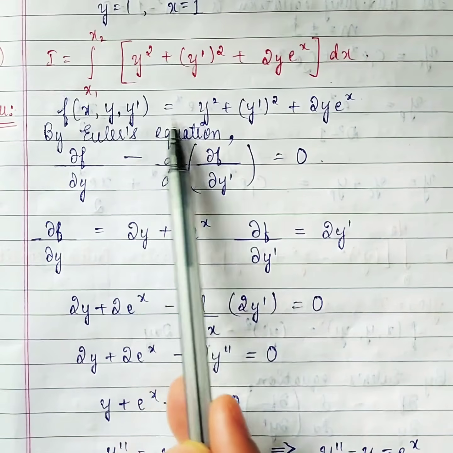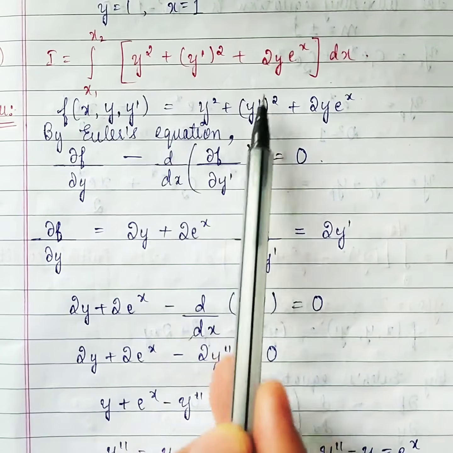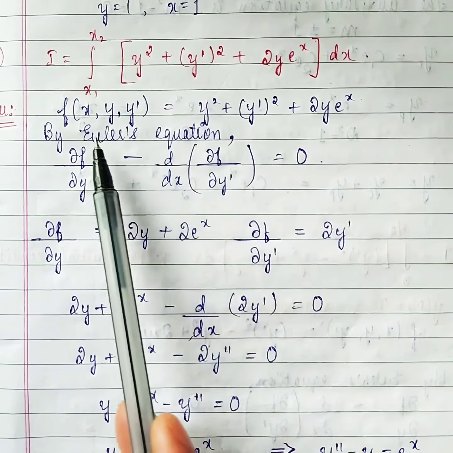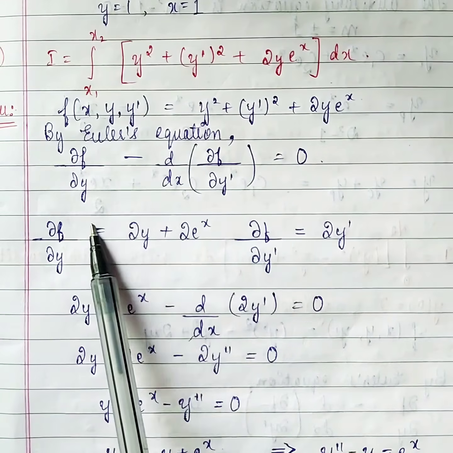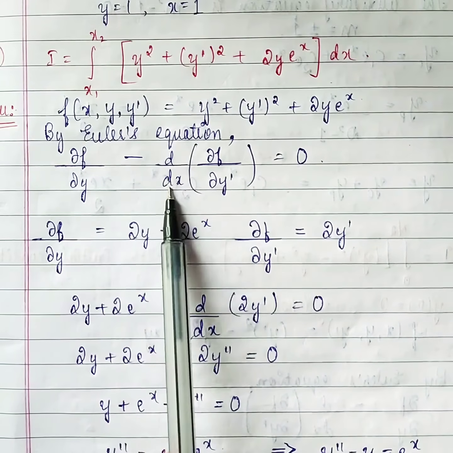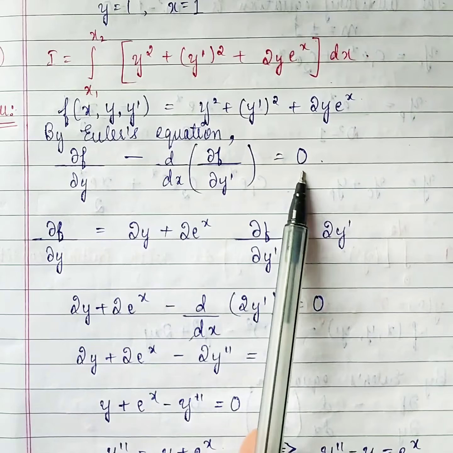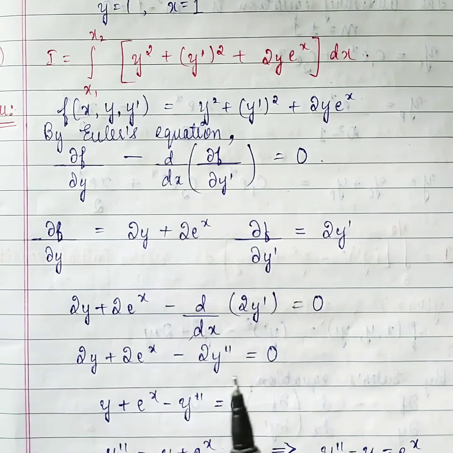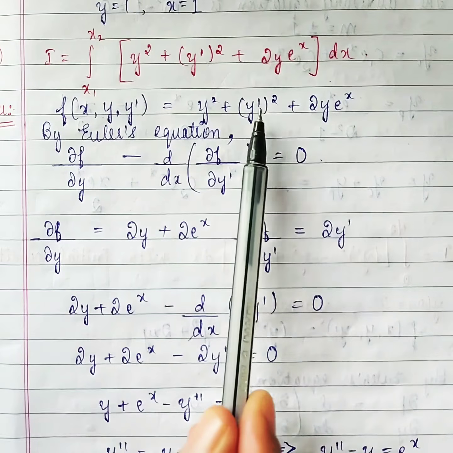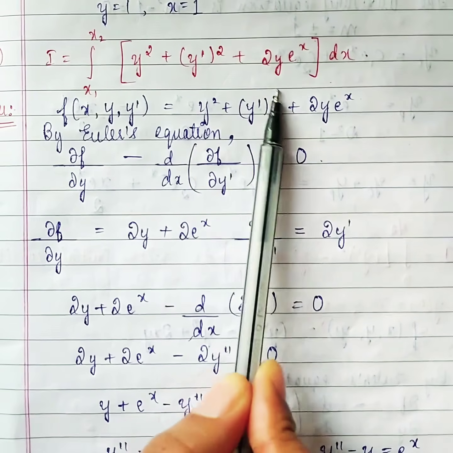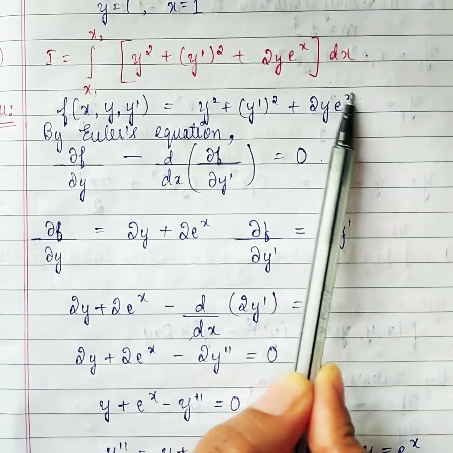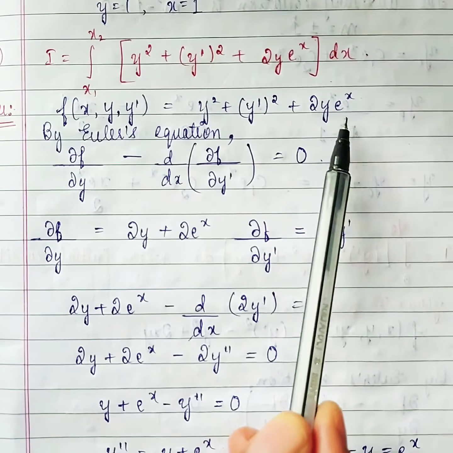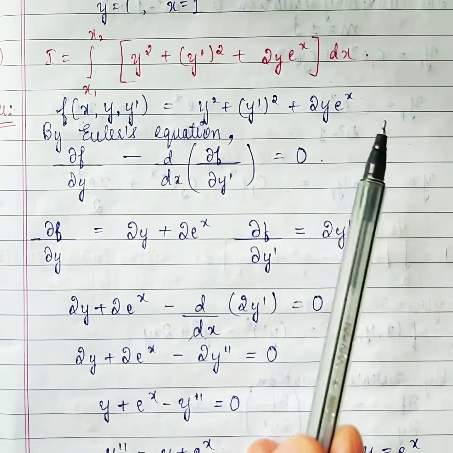So f of x, y, y dash is the given question. We have written that. Now the next thing is we are going to use Euler's equation, del f by del y minus d by dx of del f by del y dash is equal to 0. Now first we are going to partially differentiate with respect to y. So all other terms you just hide with a circle or just with your hand, so that you do not touch the other terms.